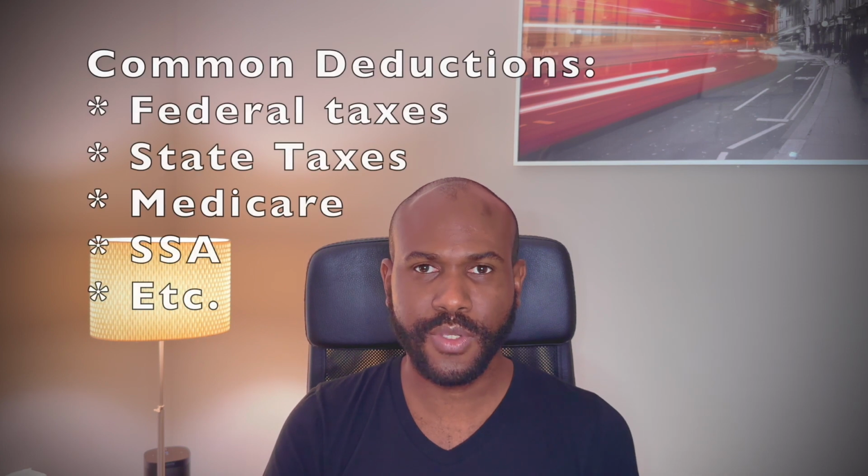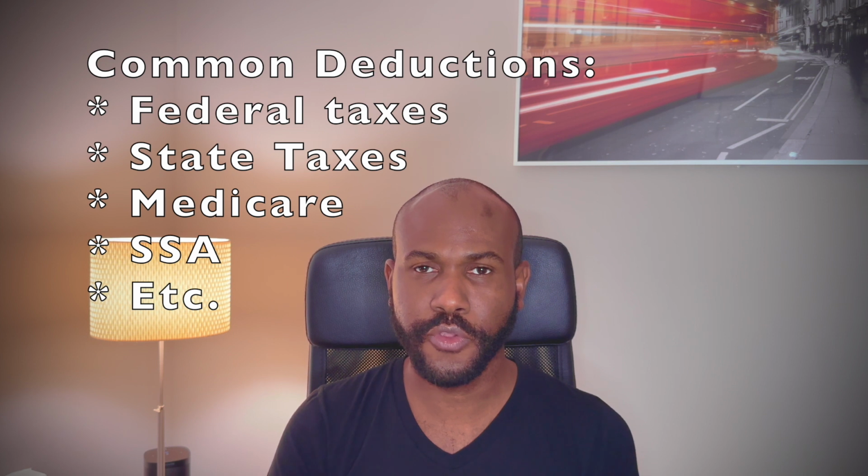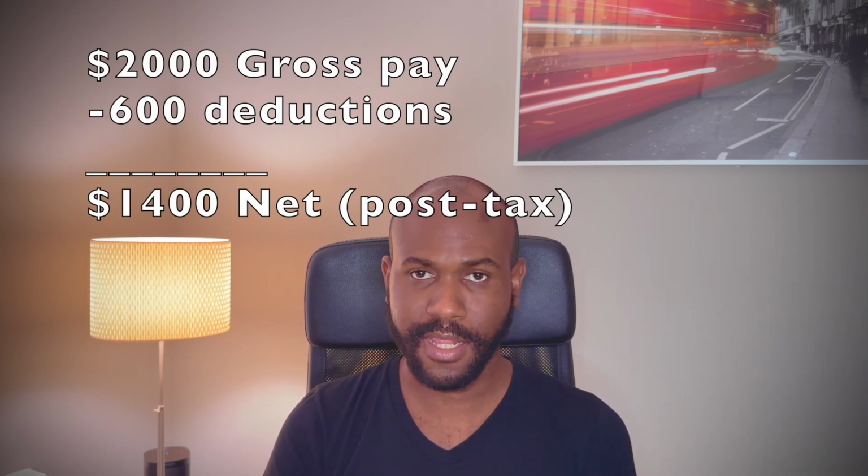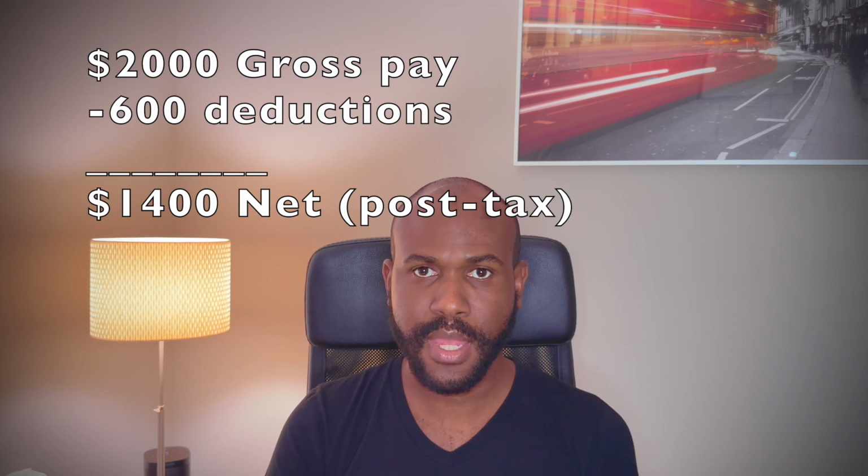And some of the deductions include your federal taxes, your state taxes, the contributions for Medicare, the contributions for Social Security, etc. So after all of these deductions are taken out, let's say you have $1,400 remaining. That would be your net income or post-tax income. It's also referred to as discretionary income or disposable income. So if you use that money, you can contribute that to a Roth IRA, and those funds will be invested within that Roth IRA account.